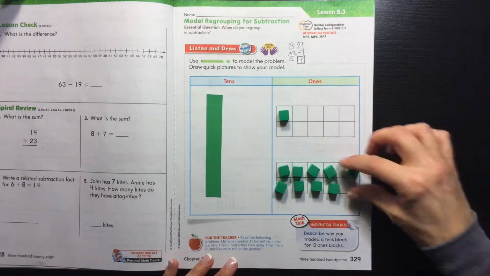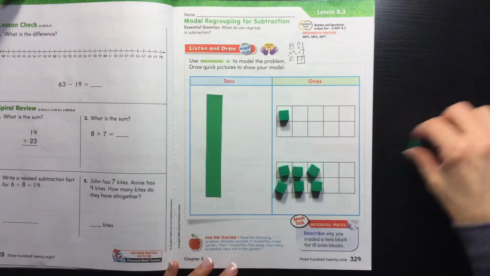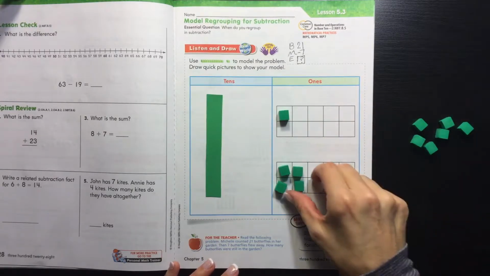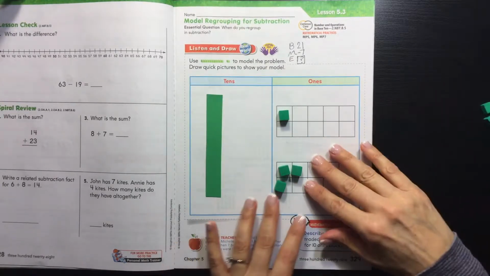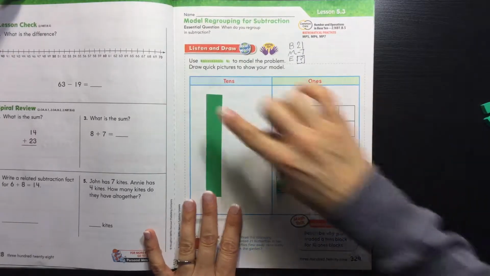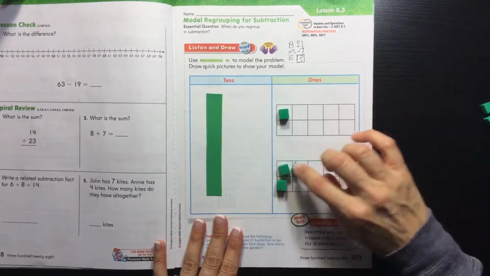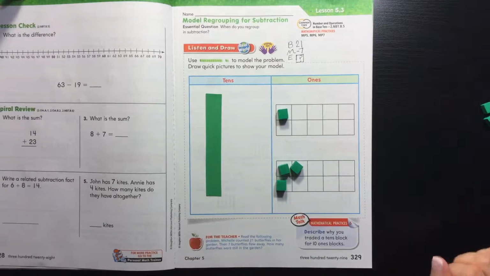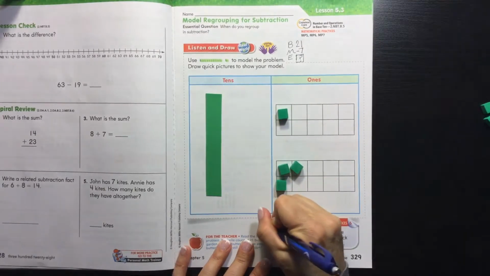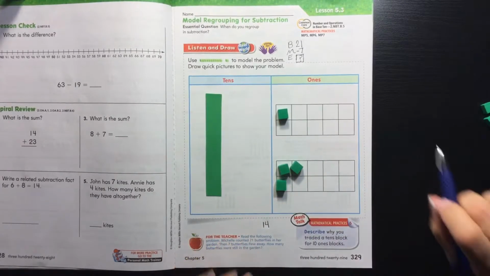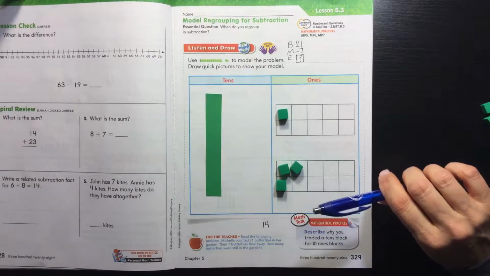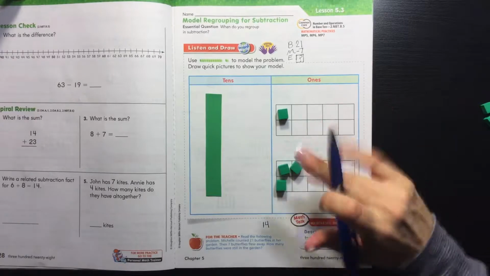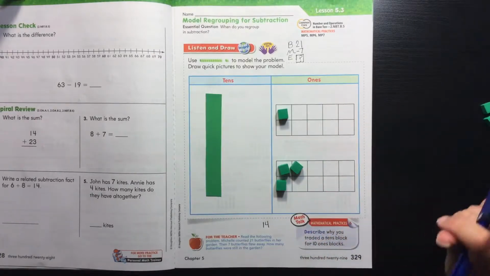So I'm going to take 1, 2, 3, 4, 5, 6, 7. And if you look, we now have 1 10 and we have 4 ones. So that number is 14. So we know that there are 14 butterflies still left in Michelle's garden. So go ahead and pause the video if you need to do that with your blocks.